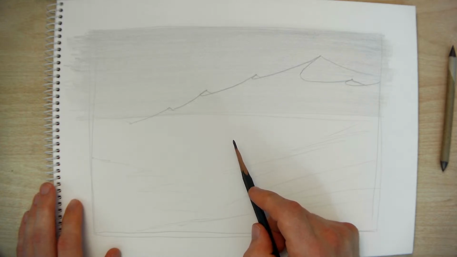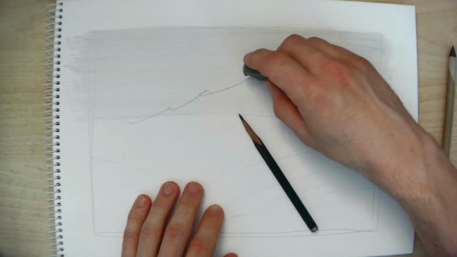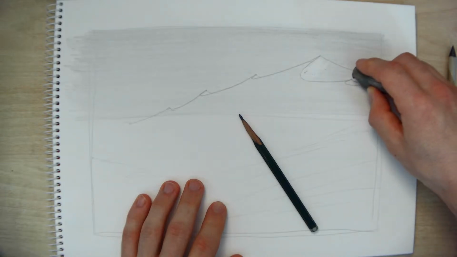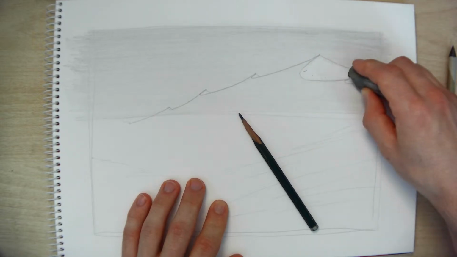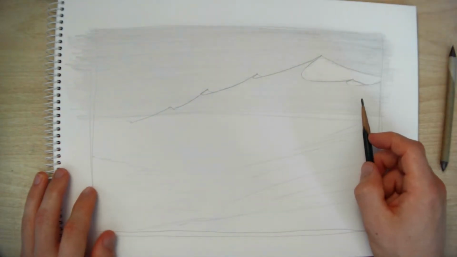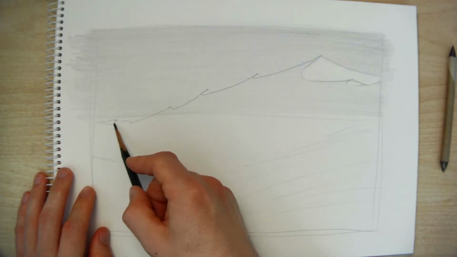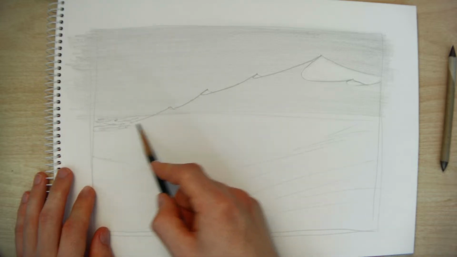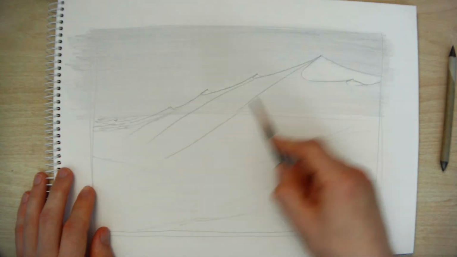Okay, the light will be coming from the right, so I'm going to erase the value of the sky in those areas of the sand dunes. Those are going to be lighter than the sky, very bright. And then just some structure down here, and some lines coming down here from those dunes.